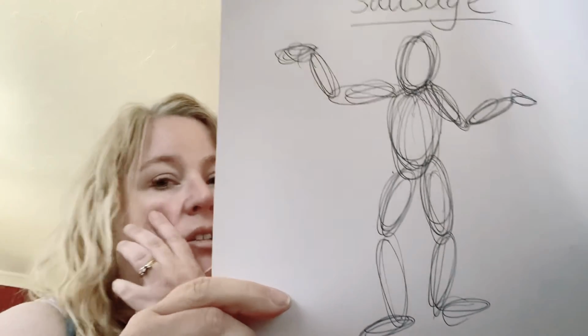And you can quickly figure out their pose by drawing these shapes that kind of look like hot dogs. So that is sausage drawing.